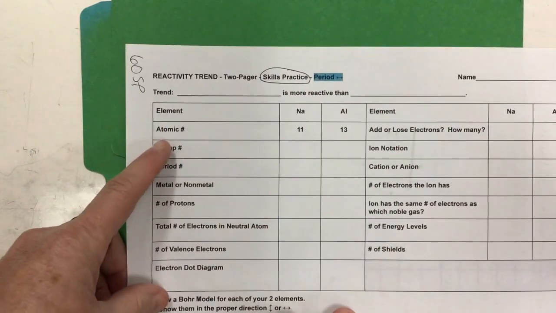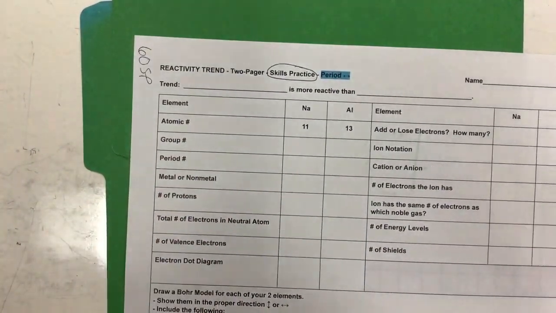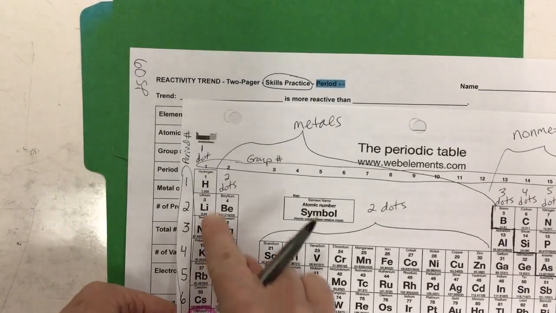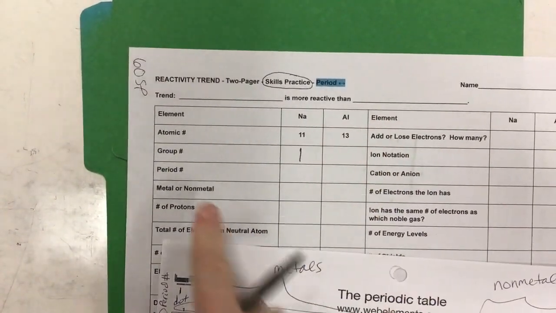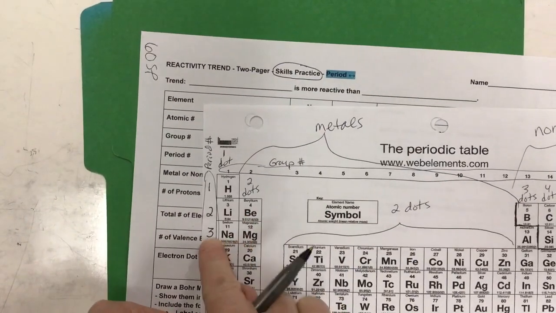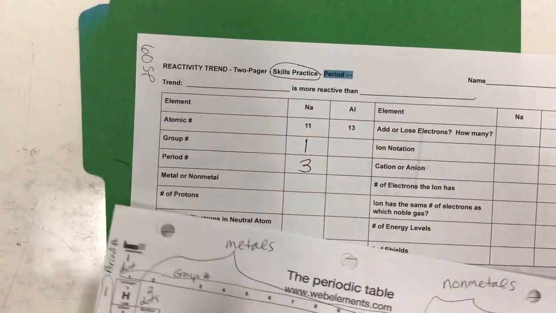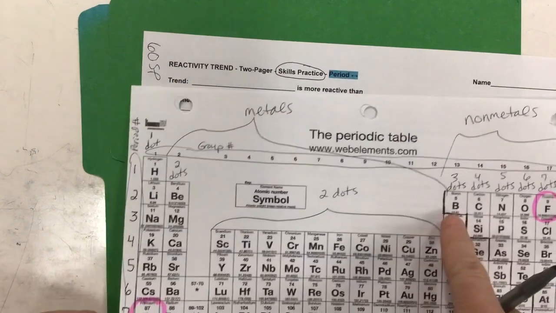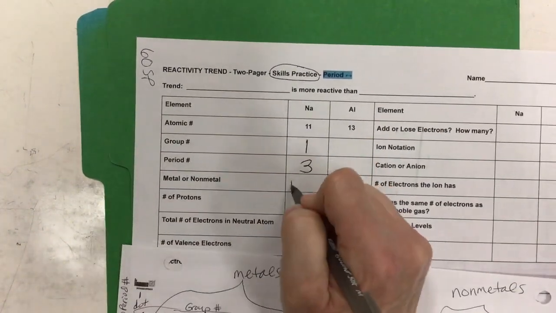Remember, periods go left to right. So atomic number I'm given, the group number for sodium, if I look on the periodic table, group number for sodium, Na, I go straight up, it's group number 1. Period number for sodium, I go off to the side for the period number. It's period number 3. Metal or non-metal, if I look, of course, on my periodic table, Na is on the metal side of the periodic table, left side of the periodic table.